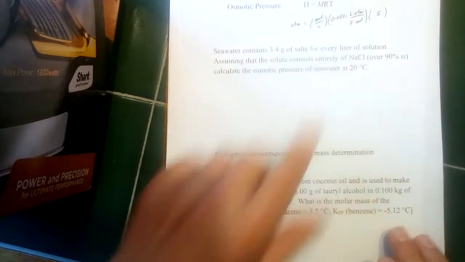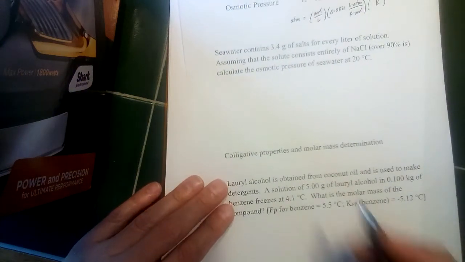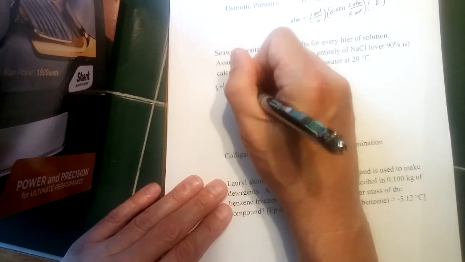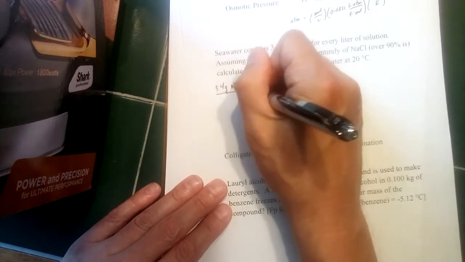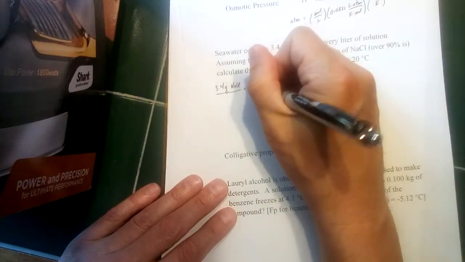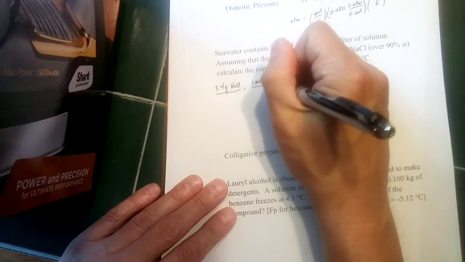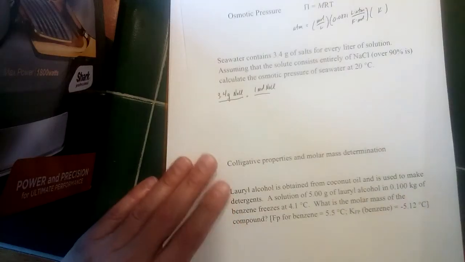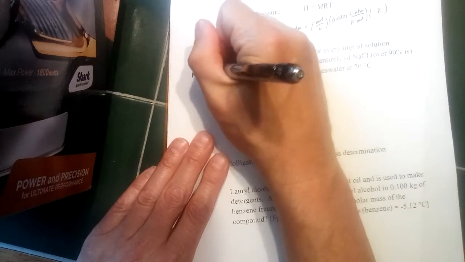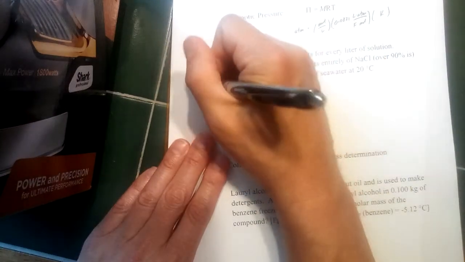Okay, so we talked about needing the molarity of the solution. So let's take that mass we were given. And if that's all sodium chloride, we could calculate how many moles of sodium chloride there are by using the molar mass of sodium chloride. So 1 mole of NaCl. If we add together those two components, sodium has a molar mass of 22.99.